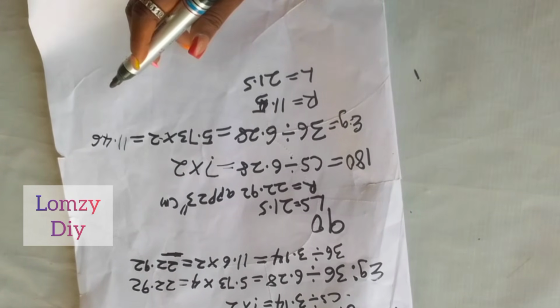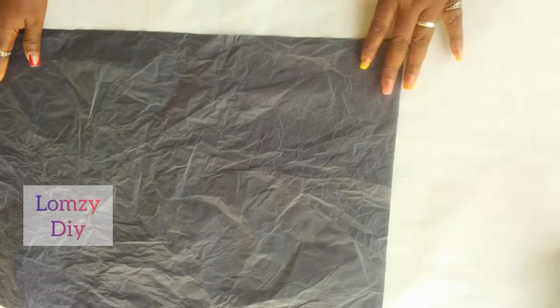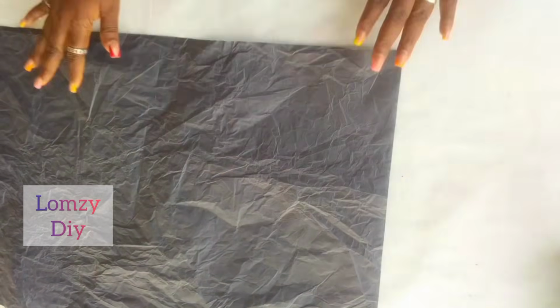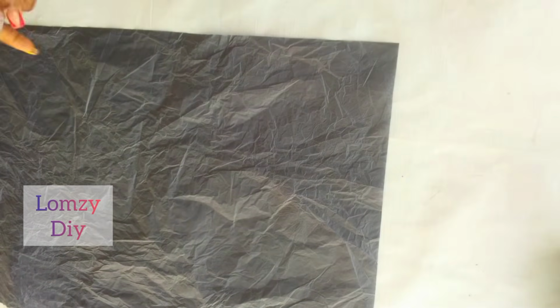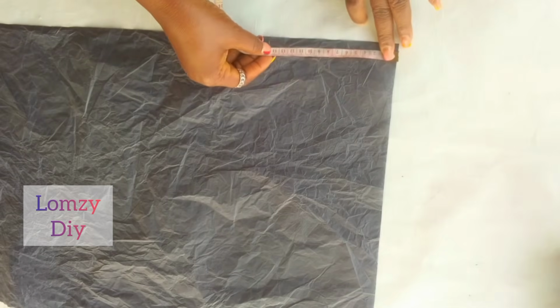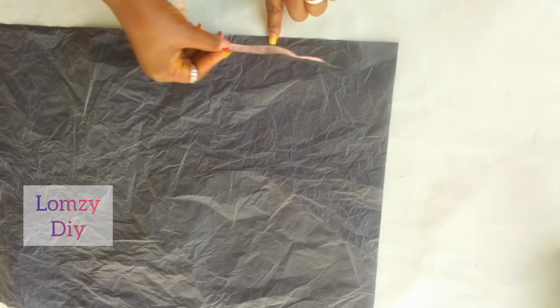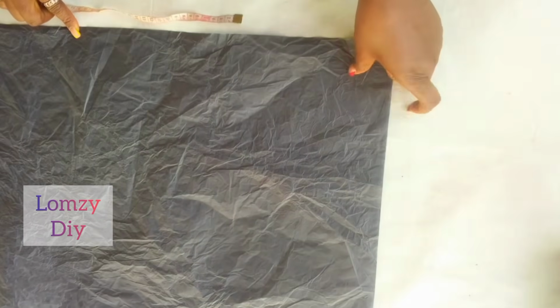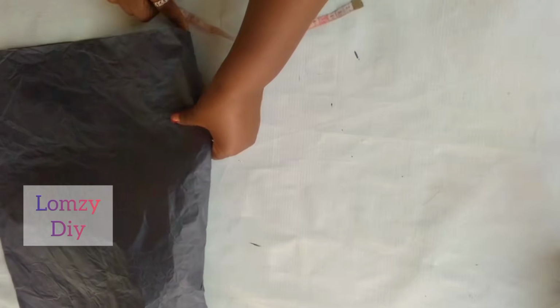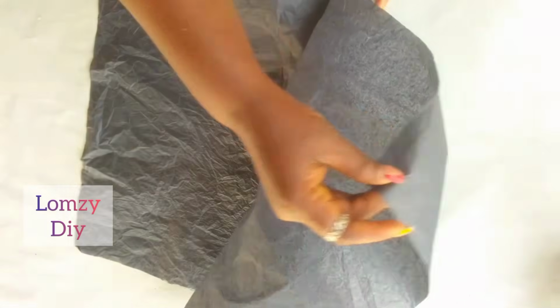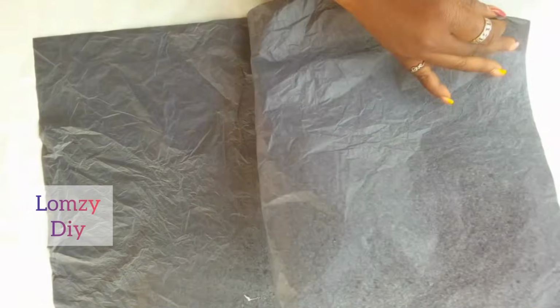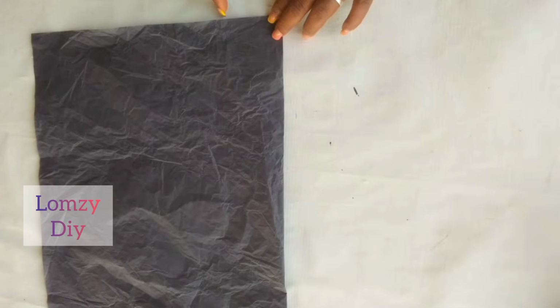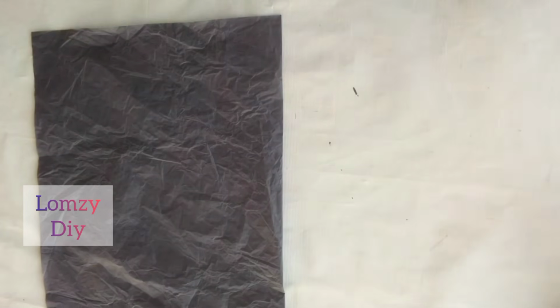So let's go to the fabric. Here I have my fabric like this. As you can see, it is single. You're going to take the length of the radius that we just got now, and then you're going to take the length of the skirt, 21.5, and then you're going to fold it into 2 like this. Here is the fabric folded into 2.